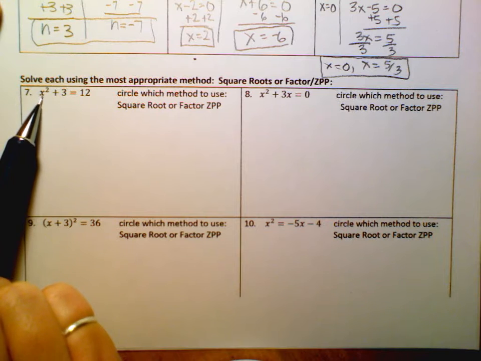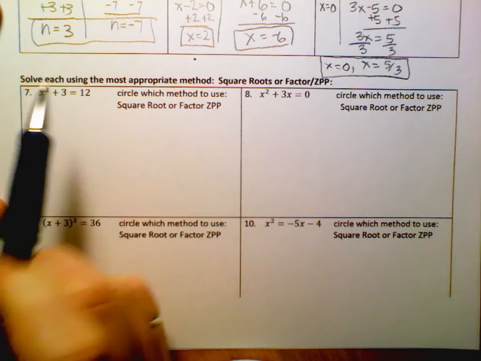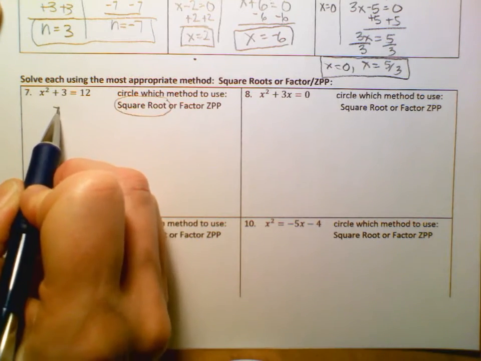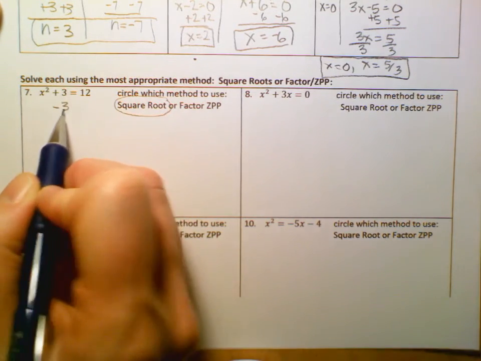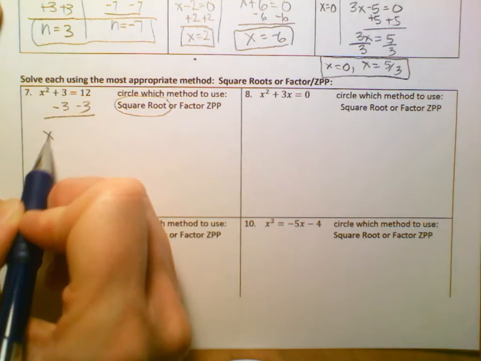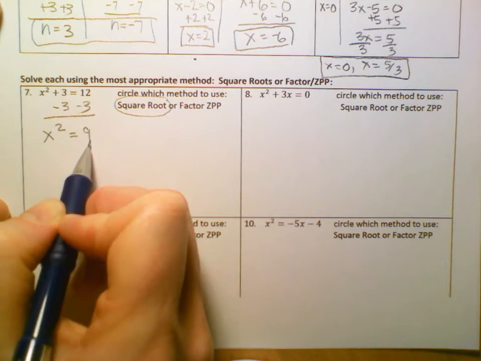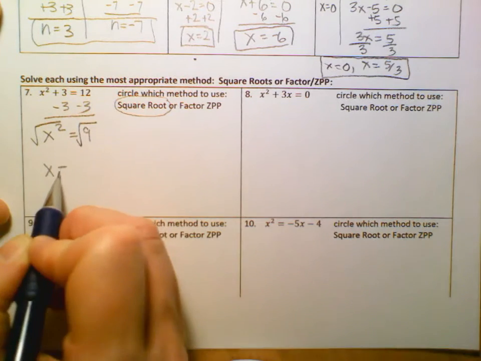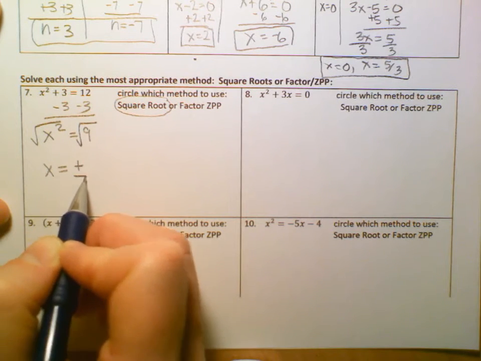So this only has the 1x squared term, which means I'm going to use square root method. It's just like number 1 above, right? x squared equals 9. Take the square root of both sides. x equals positive or negative 3.